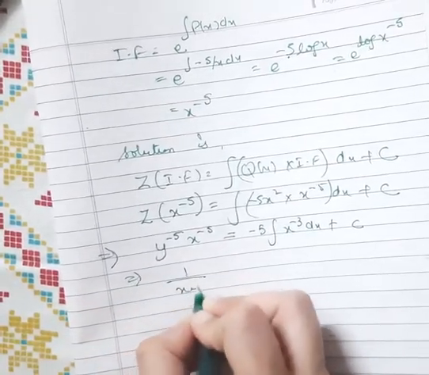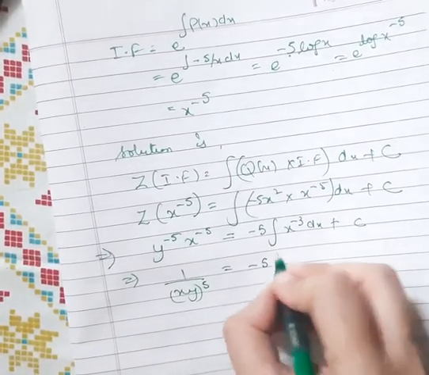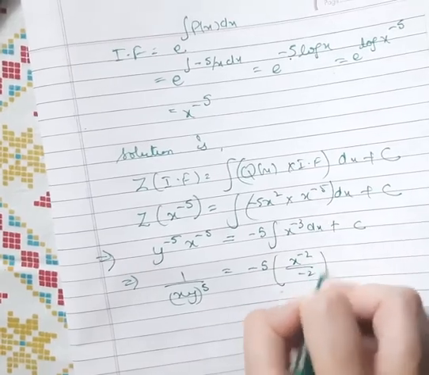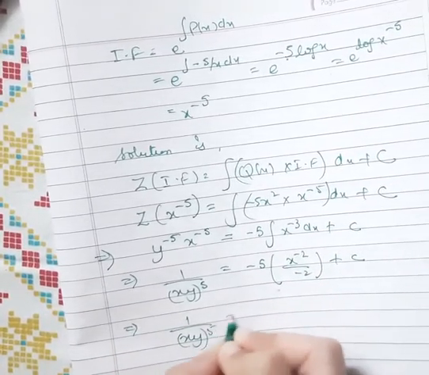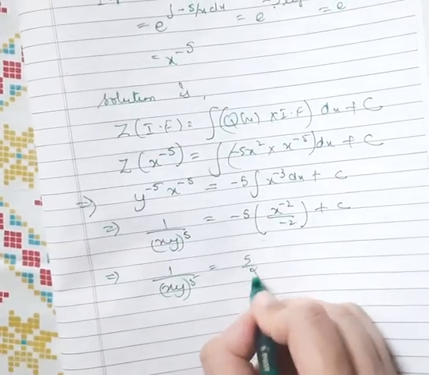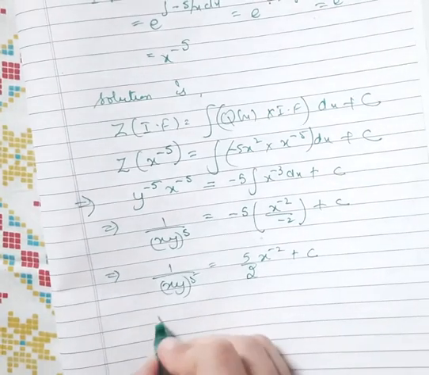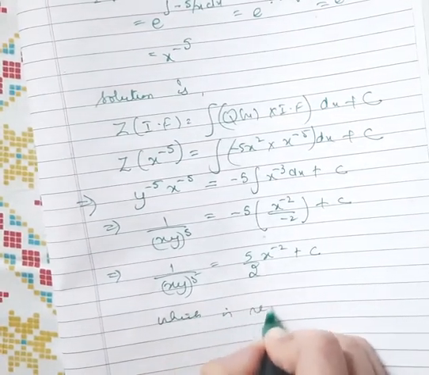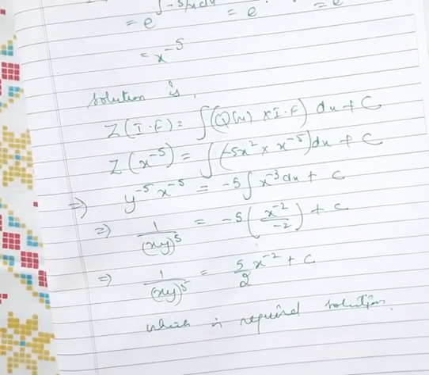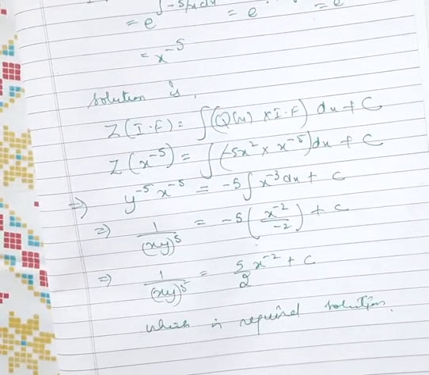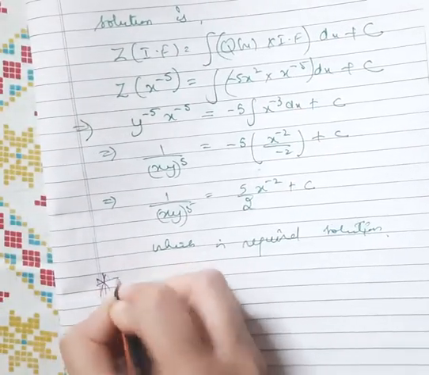So this is 1 by x y raised to power 5 is equal to minus 5, integration is x raised to power minus 2 upon minus 2 plus c, which is 5 upon 2 x raised to power minus 2 plus c, which is the required solution, right?